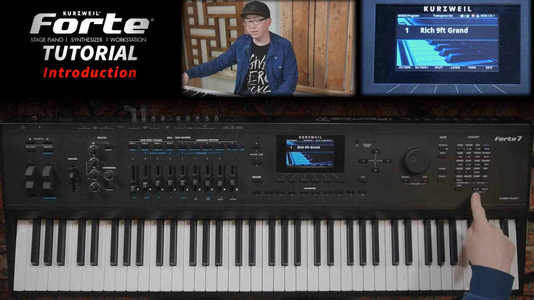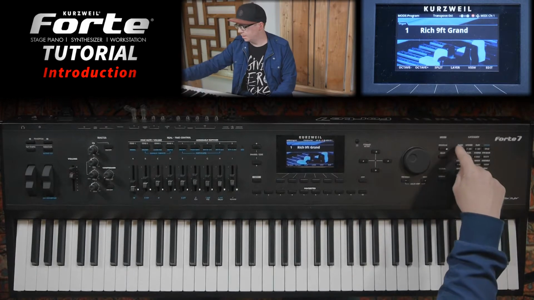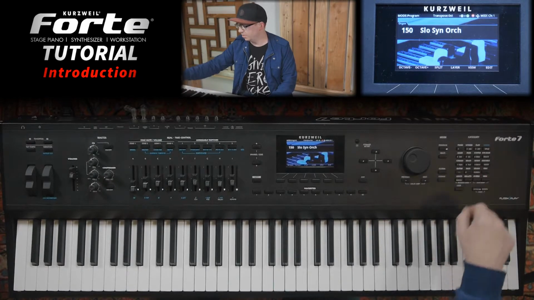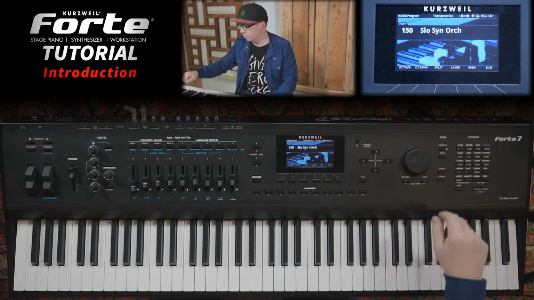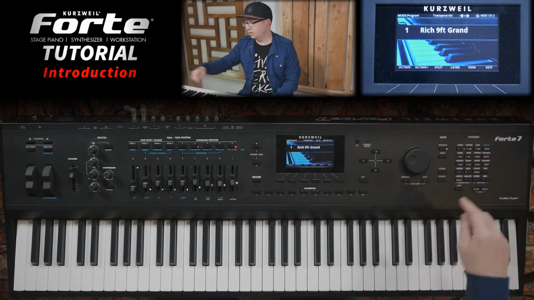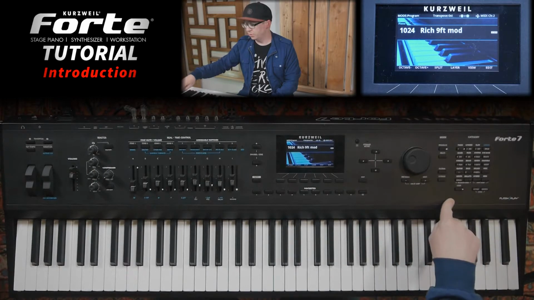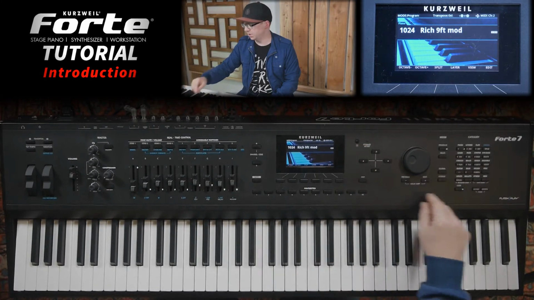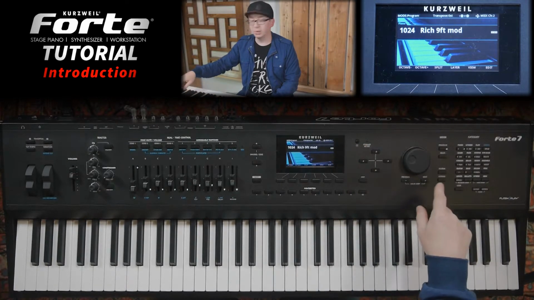And if you press the keypad button, it's a numpad to dial in a specific number or value. With the user button here, the Forte will show you only your user sounds, leaving all the factory sounds out. This also applies to multis.